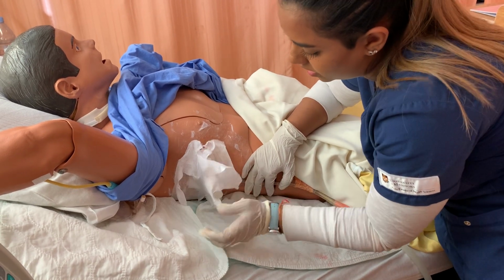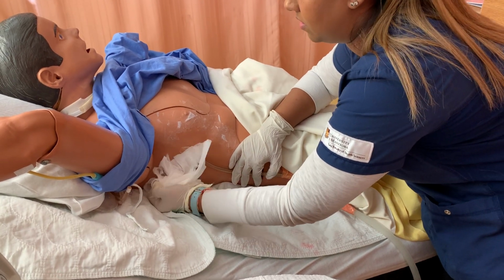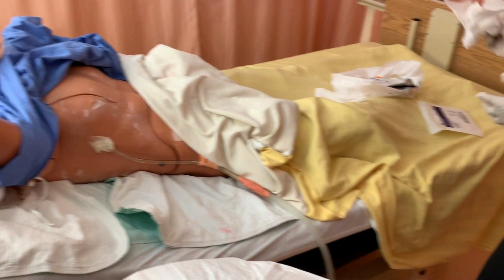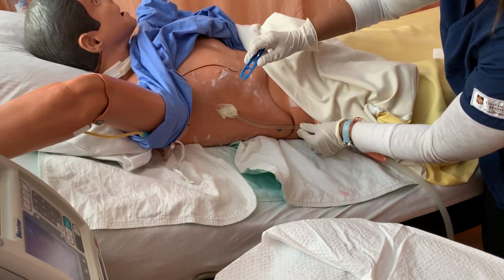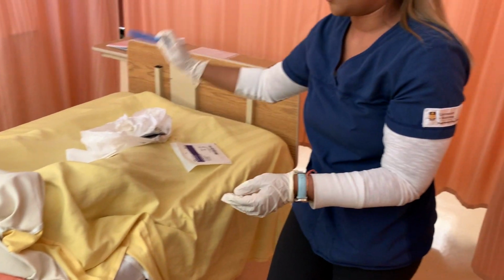There we go. There we go. And remove all that. Okay, so this is just garbage. I'm actually just gonna use my blue forceps here, stabilize the tube, take out this old Gelinette. That's also garbage, but trust me.